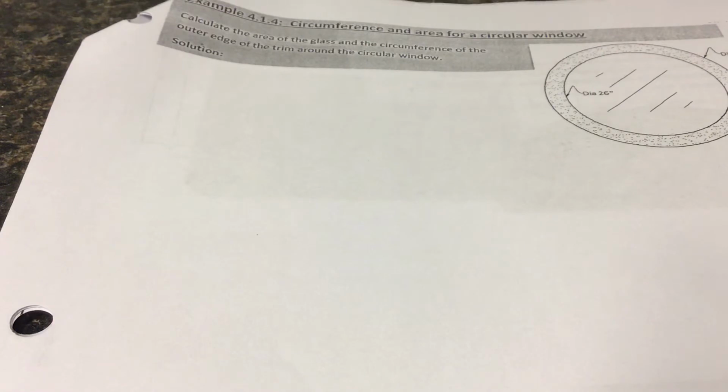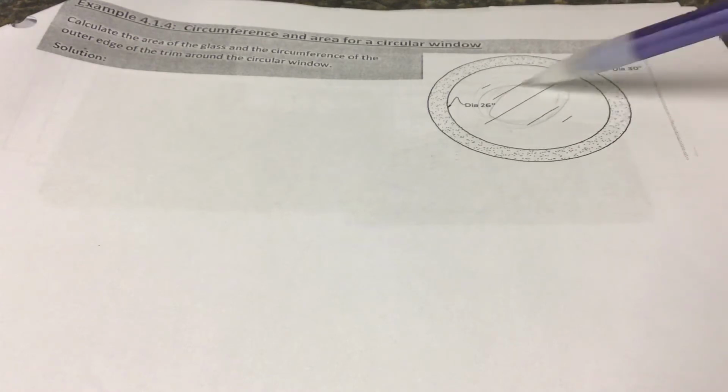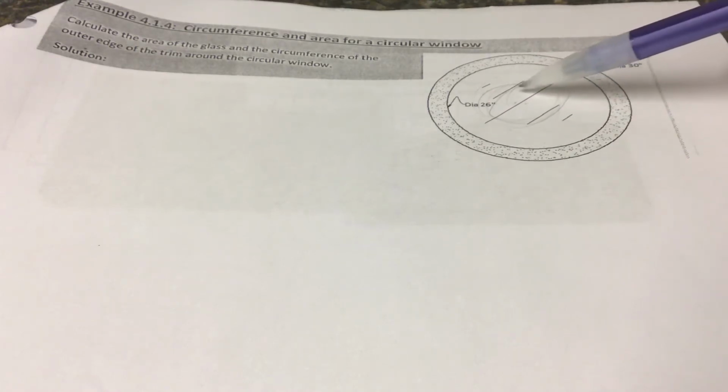Alright, I'd like to do one more with you. I'm going to skip one on this video because I want you to experience this circle, maybe a circular window. It says calculate the area of the glass and the circumference of the outer edge of the trim around the circular window. So for the glass, we're talking about this space inside of here, okay? And this is a circle.